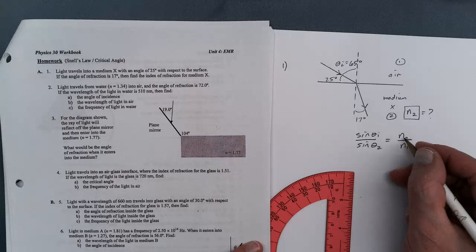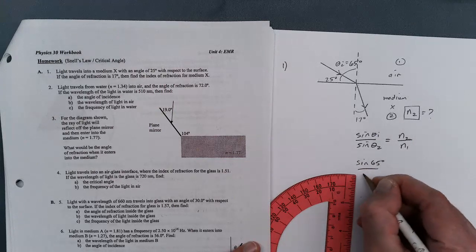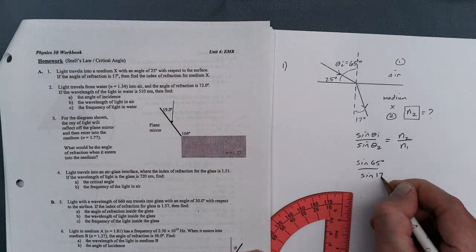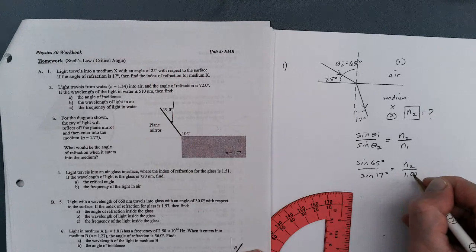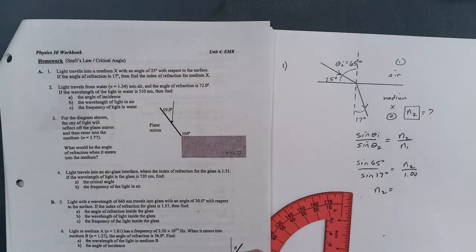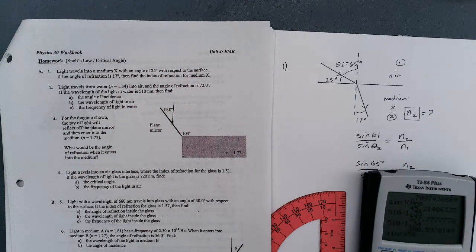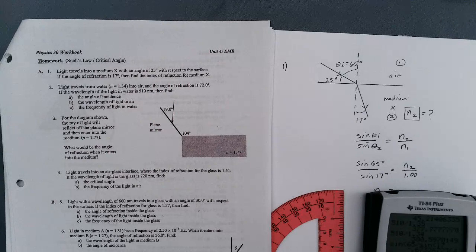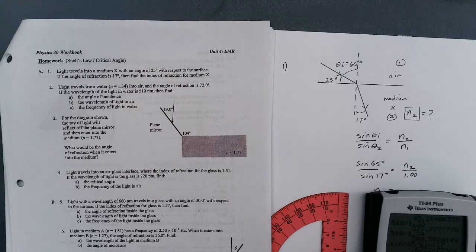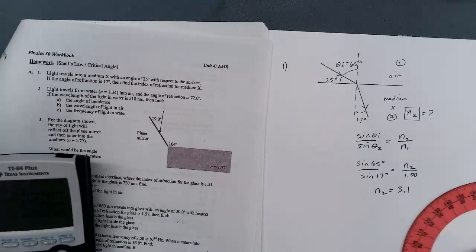Okay, now what I'll do is just put in my numbers here. I have sine 65 degrees over sine 17 degrees is equal to n2 over 1.00. N2 I'll get as, pardon me, let's put a little bracket in there, 3.1. Question number 2.